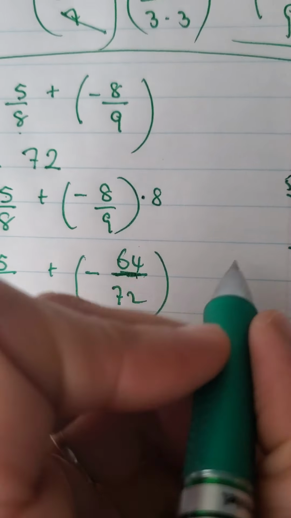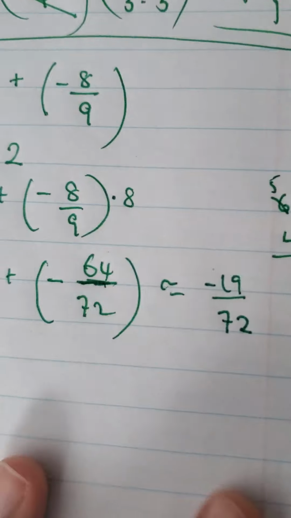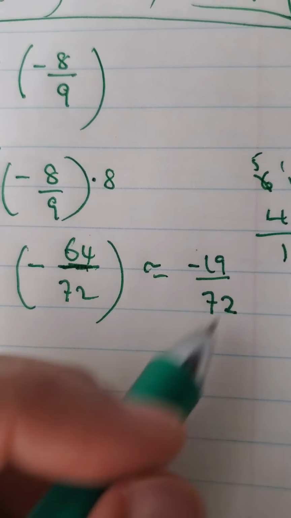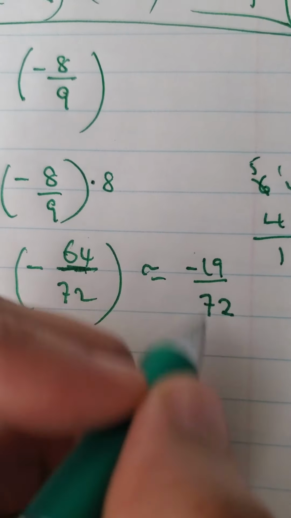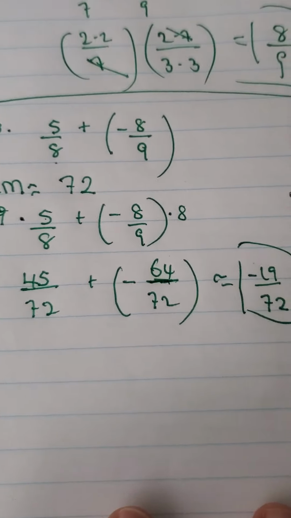So that looks like negative 19 over 72. And 19 is a prime number, 72 is composite, and I don't think they have a common factor of 19. So this is my final answer for number 33.